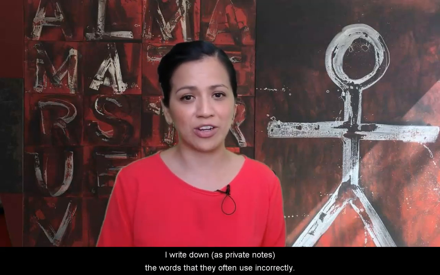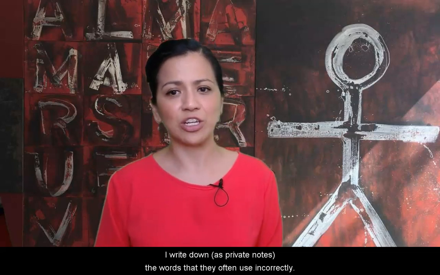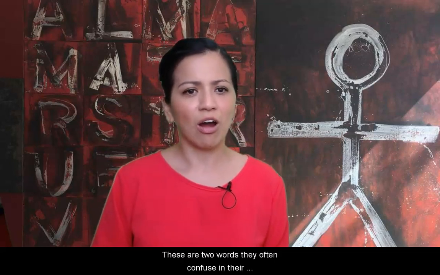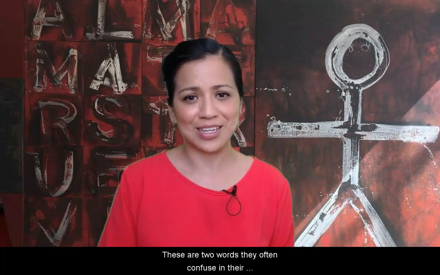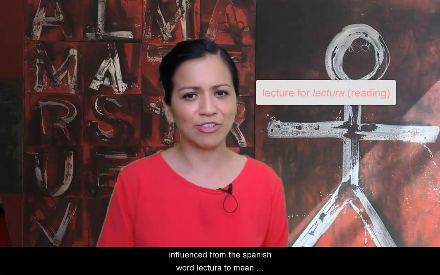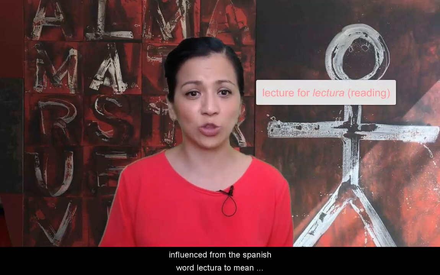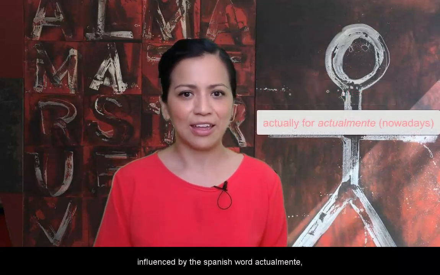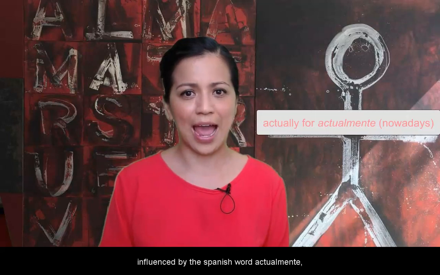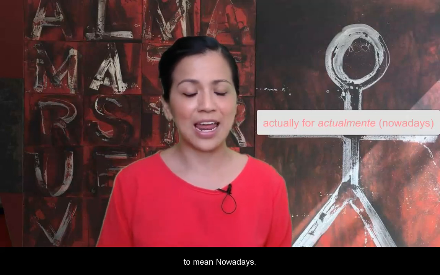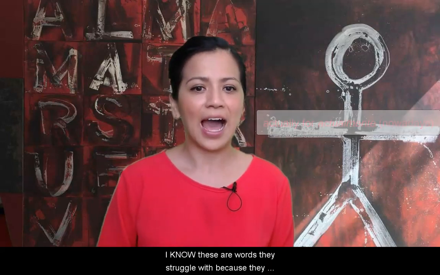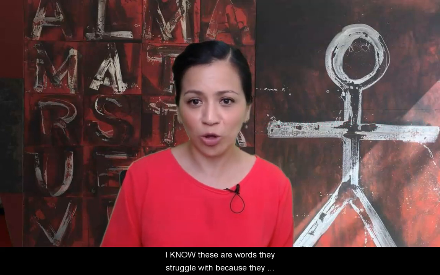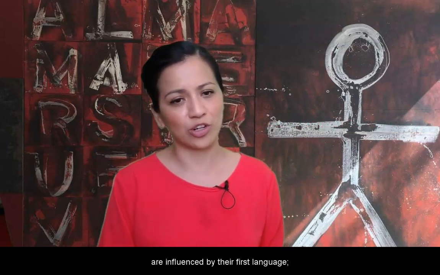As my students participate, I write down as private notes the words that they often use incorrectly. There are two words they often confuse in their meaning. Lecture, influenced from the Spanish word lectura, to mean reading, and actually, influenced by the Spanish word actualmente, to mean nowadays. I know these are words they struggle with because they are influenced by their first language.